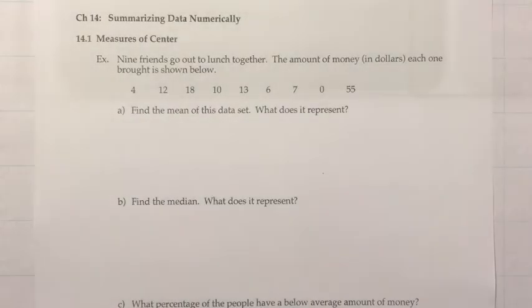Chapter 14, Summarizing Data Numerically. Section 14.1, Measures of Center. I'm going to go ahead and just jump right in with an example. 9 friends go out to lunch together. The amount of money in dollars each one brought is shown in the table below. So we have somebody with 4, 12, 18, 10, 13, 6, 7, 0, and 55.